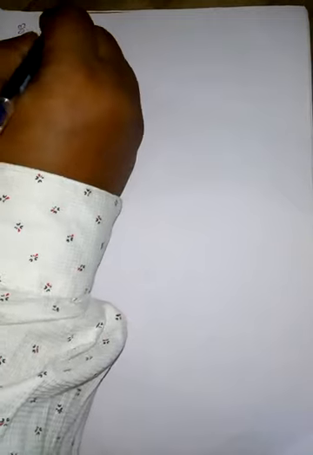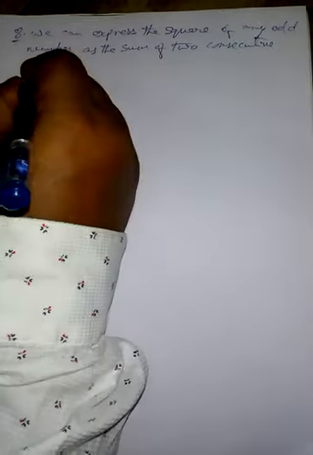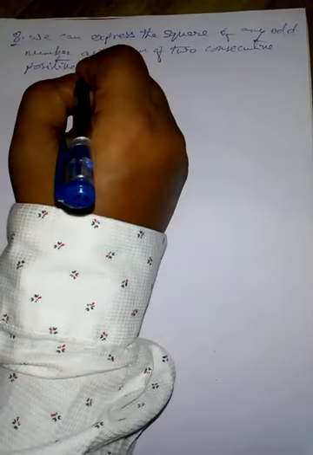Next, now let's come to the eighth property of perfect squares. The eighth property is we can express the square of any odd number as the sum of two consecutive positive integers.